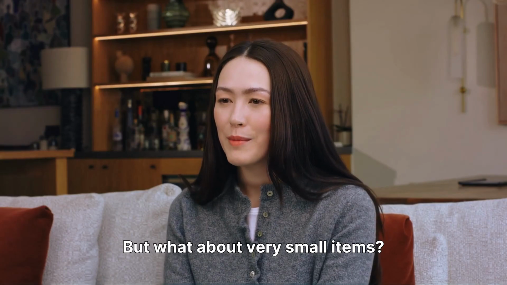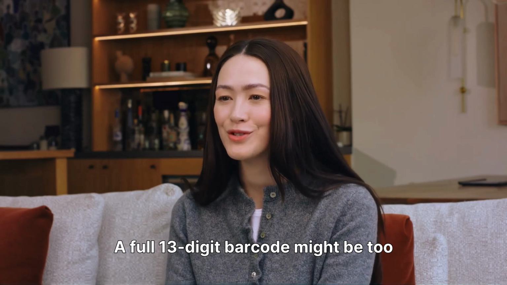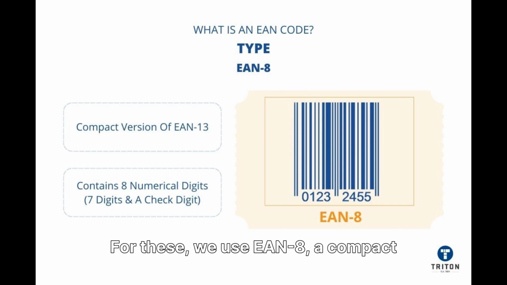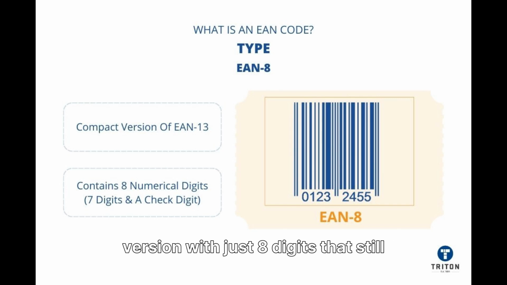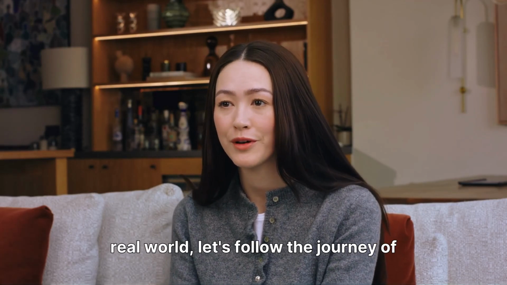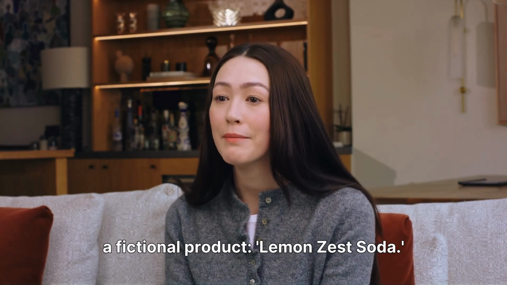data. But what about very small items? A full 13-digit barcode might be too wide for something like a lipstick or gum. For these, we use EAN 8, a compact version with just 8 digits that still follows the global GTIN 8 standard.